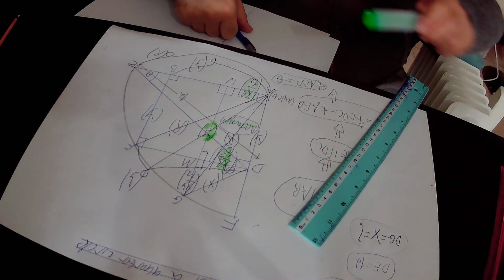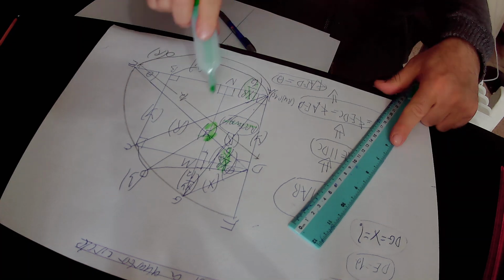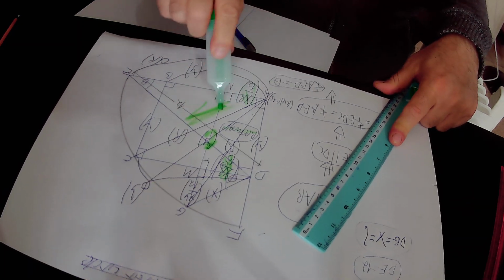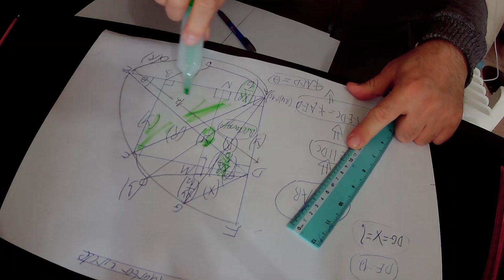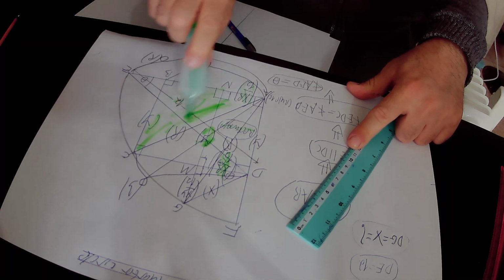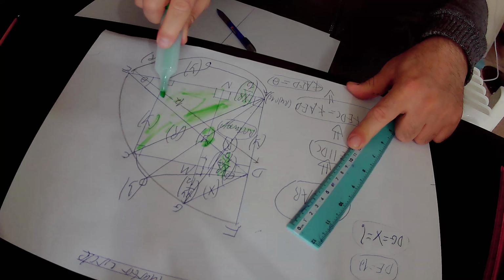So, in the next step, I will copy the right green triangle ABC onto a new page, and we will apply the Pythagoras theorem on this right green triangle ABC.